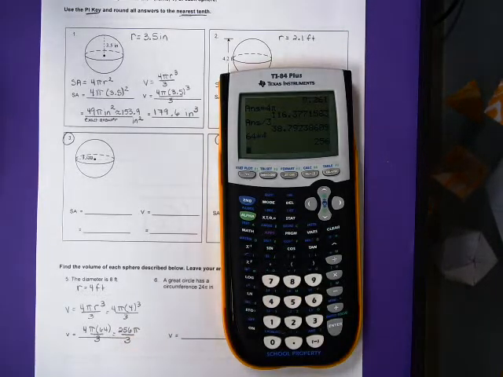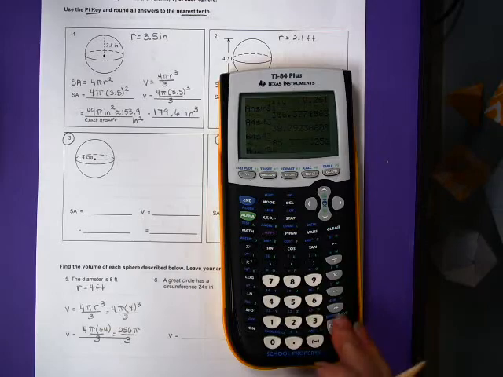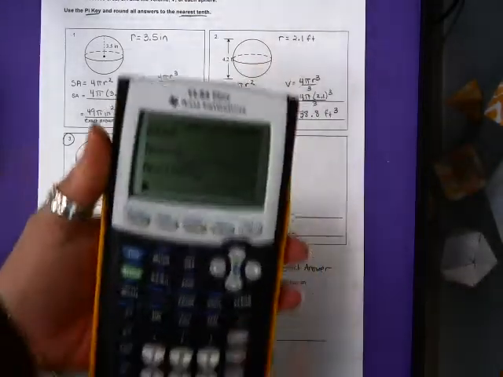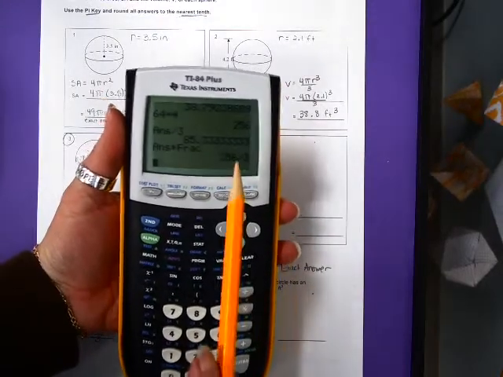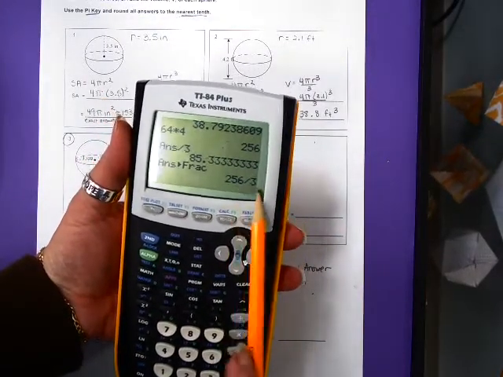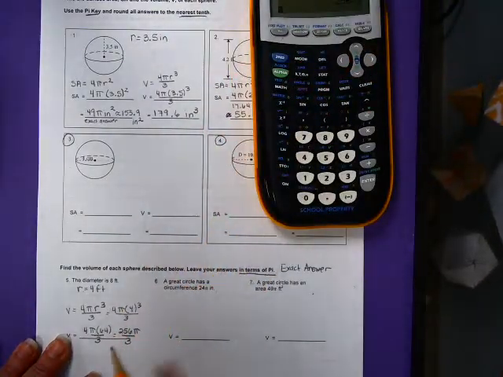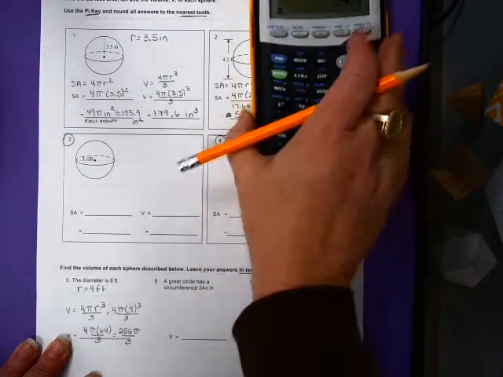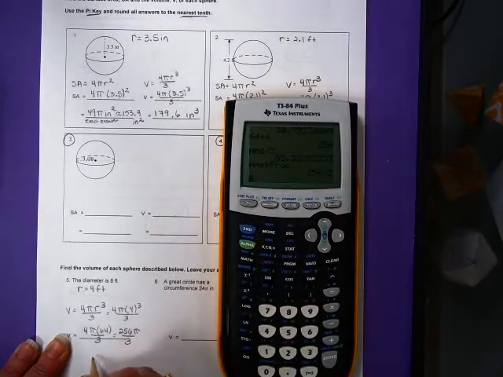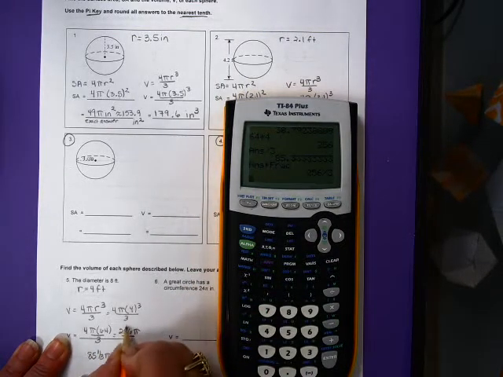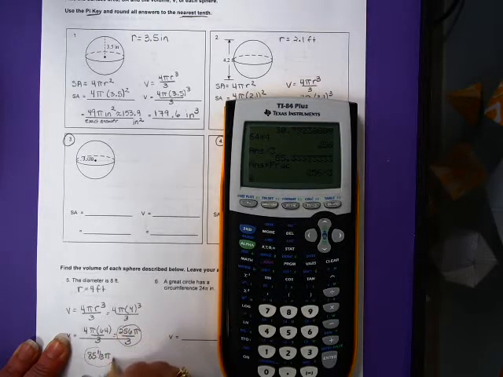Now, if you plug in the 256 divided by 3 and do the math, enter to reduce that fraction, you're still going to get 256 divided by 3. So you can leave it this way, or you can change it to the mixed number, which is going to be 85 1/3 pi. So it's either this one or this one that will work.